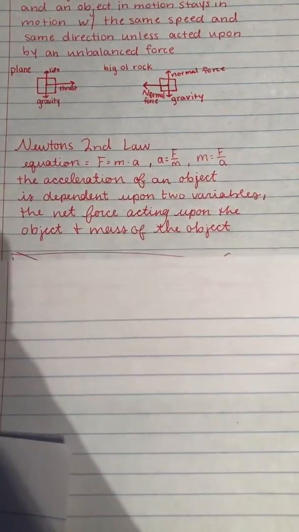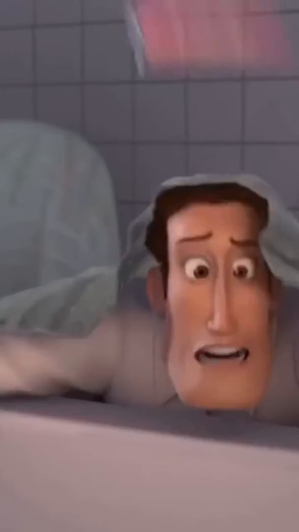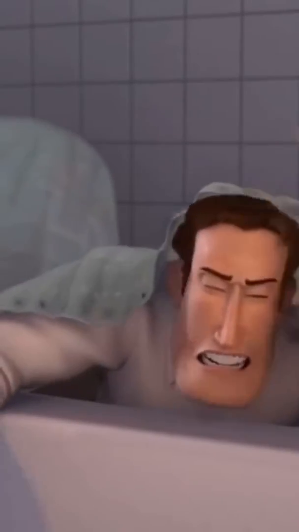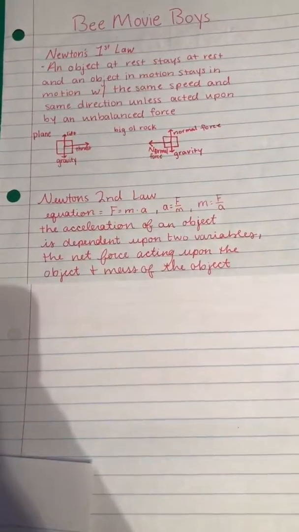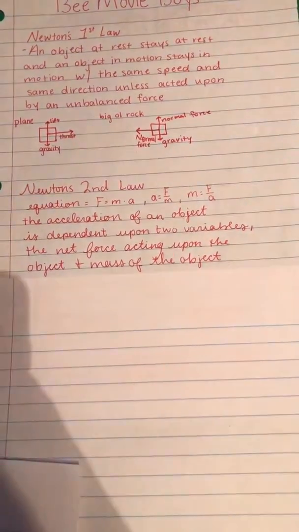Newton's second law, all these equations can be applied. The acceleration of an object is dependent upon two variables: the force acting upon the object and the mass of the object. So here's the scene. Here, Ken and Barry are fighting, and Ken is basically attempting to murder Barry, but ends up hurting himself.